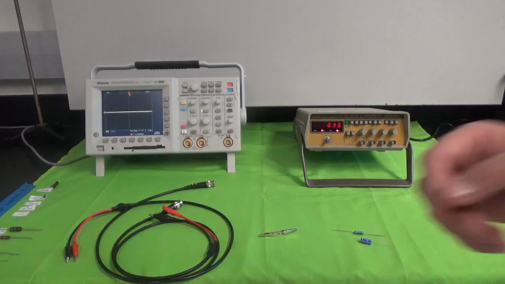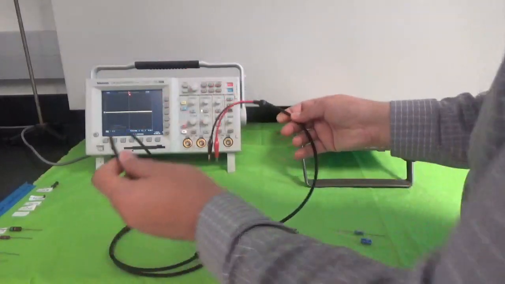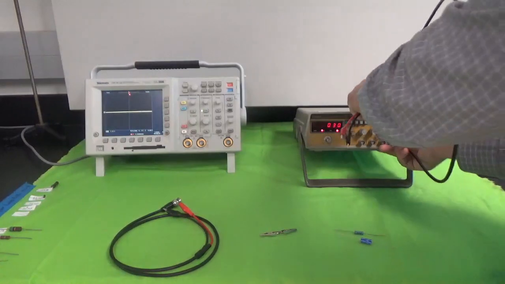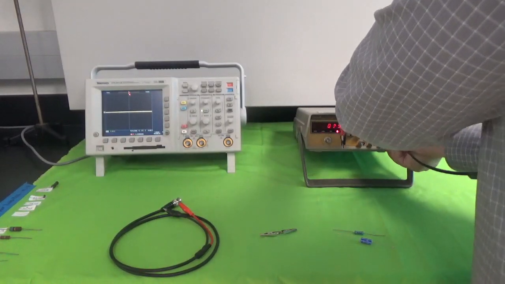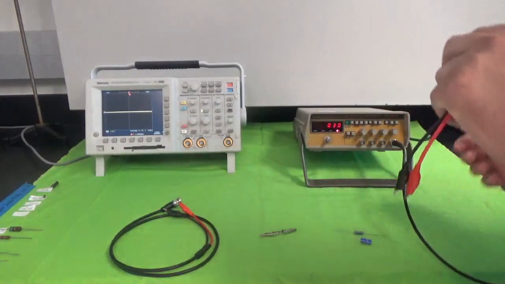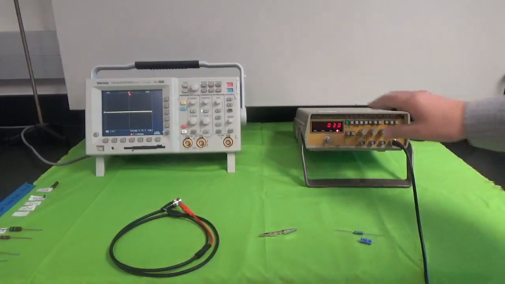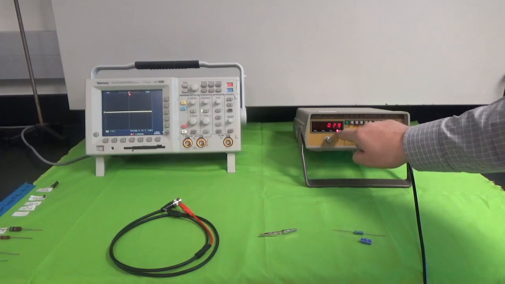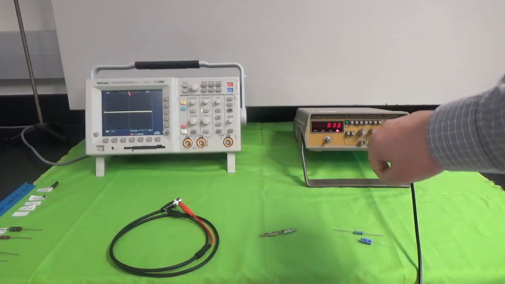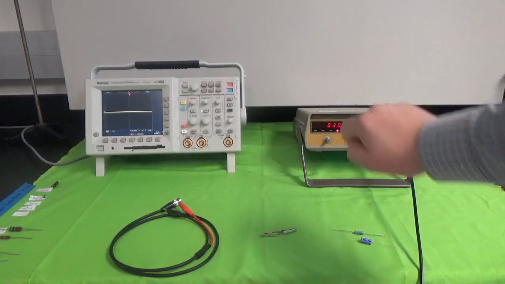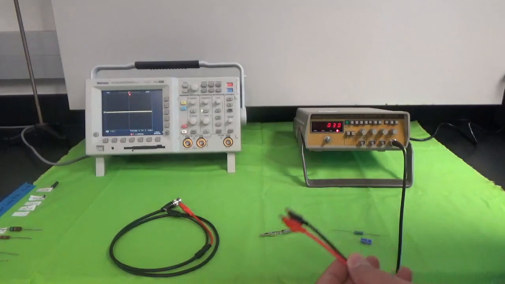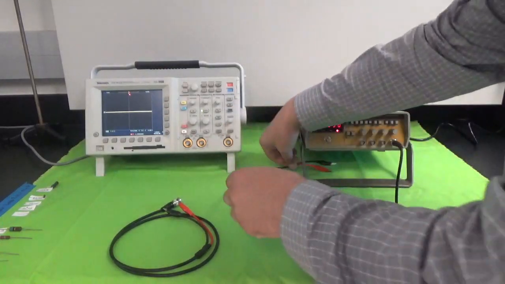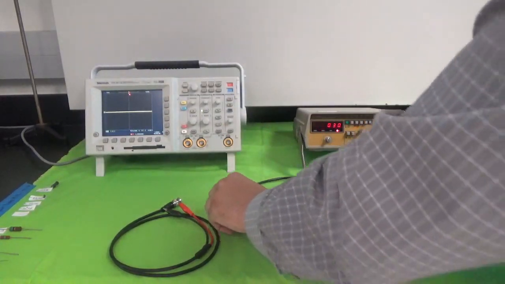To connect the circuit, we need to use those cables. I will connect one of them to the power supply, as you can see right here. And by the way, the power supply has 30 hertz. This is the frequency from the power supply. Hopefully that's clear. Okay, so let's connect the circuit and see what we have.